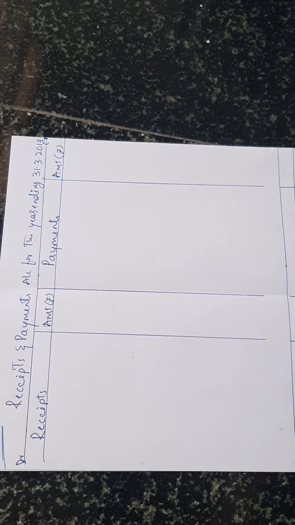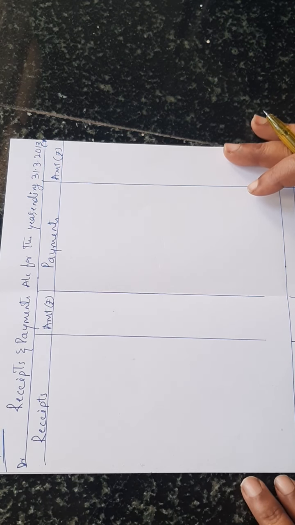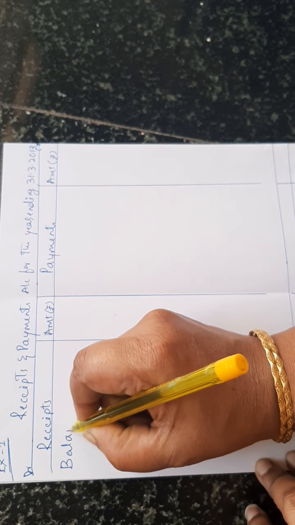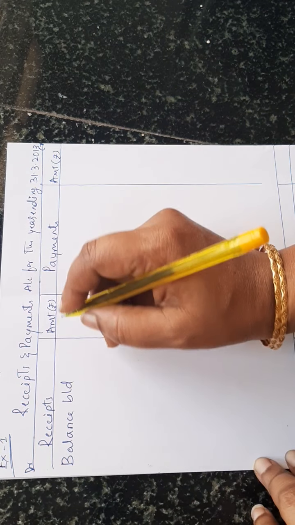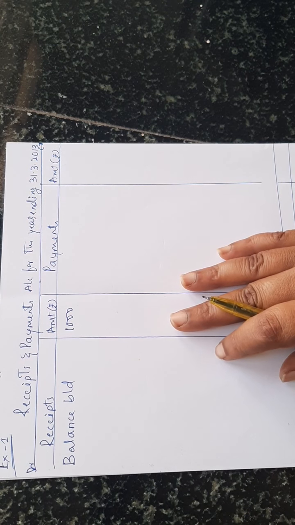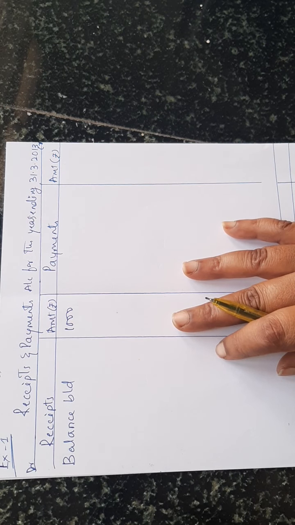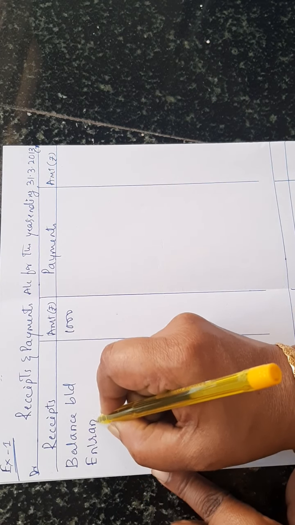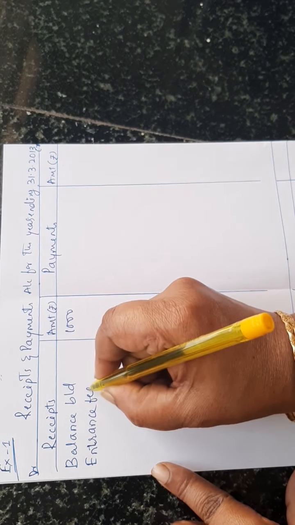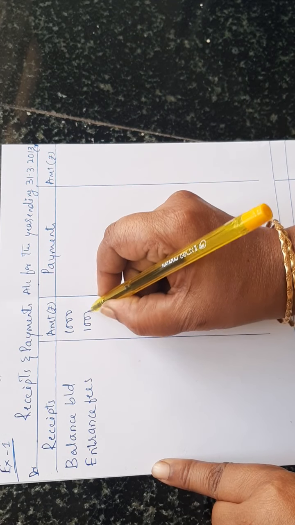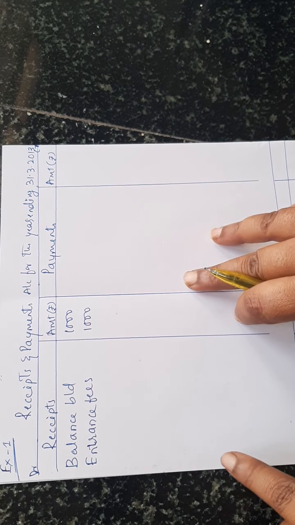So this is the format which we should keep ready. Then we start reading the problem and solving it. First, cash in hand, the opening balance, is given. Balance brought down, and the balance given is 1000. Then the second item is entrance fees received. Received means receipts. Entrance fees, 1000. Okay, second item over.